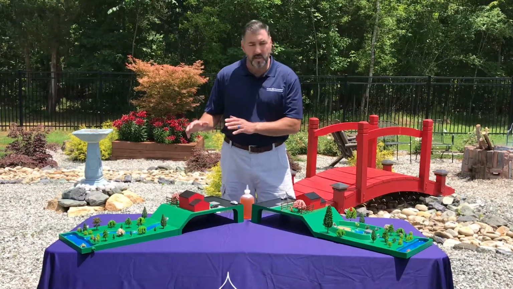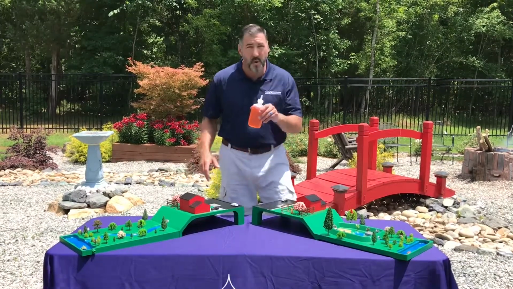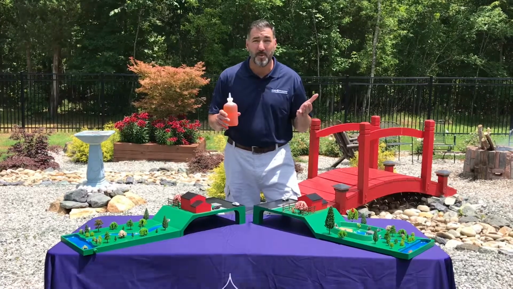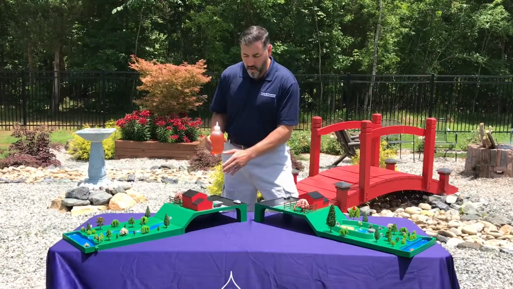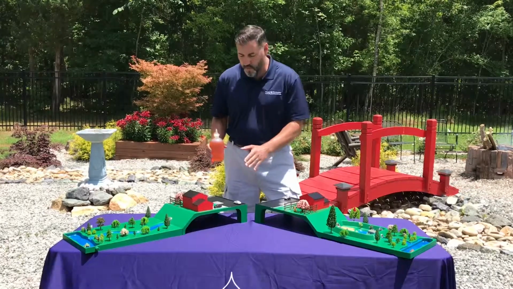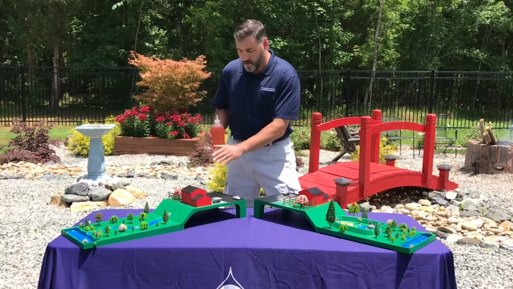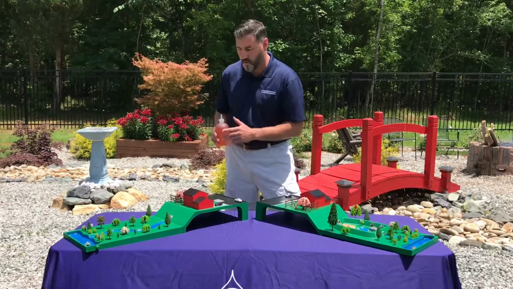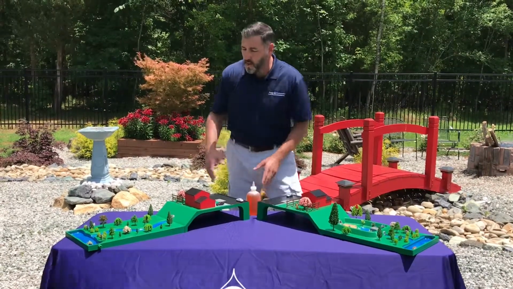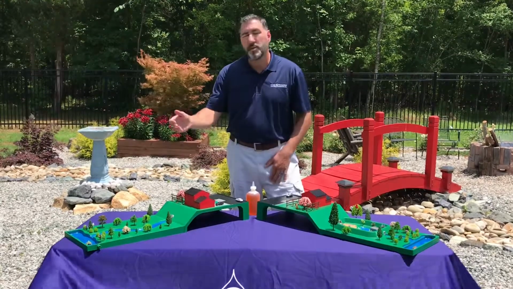Both models you can demonstrate with polluted water, which of course is just colored water. And both models are fully functional. As you pour the polluted water into the MS4, into the storm drain system, it will discharge out the pipes, which I'll demonstrate in a minute here. And it goes directly into the stream and into a pond.